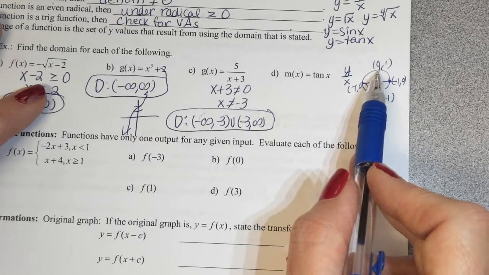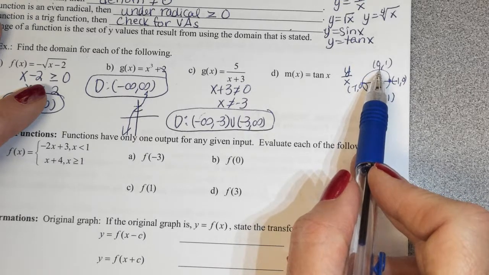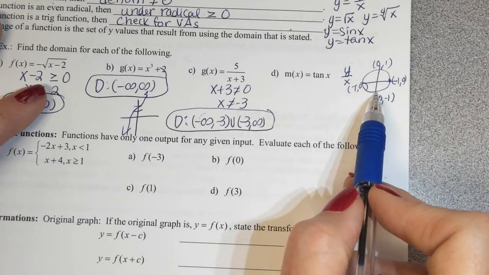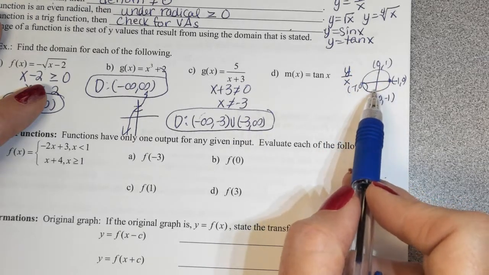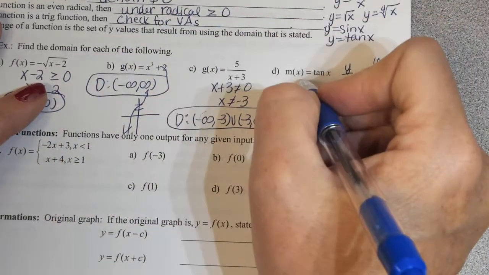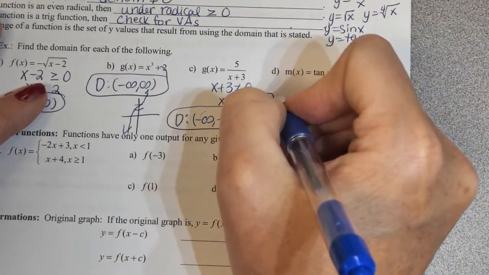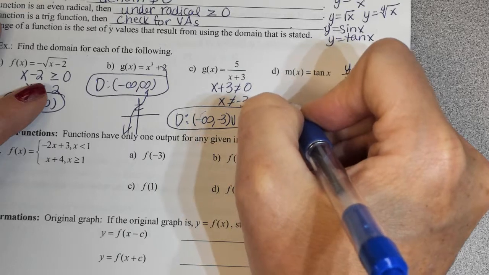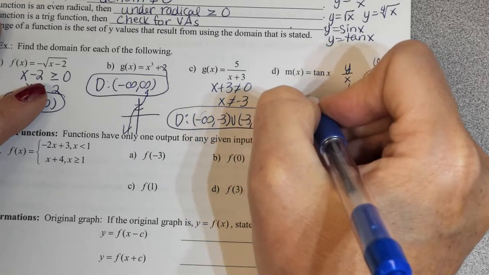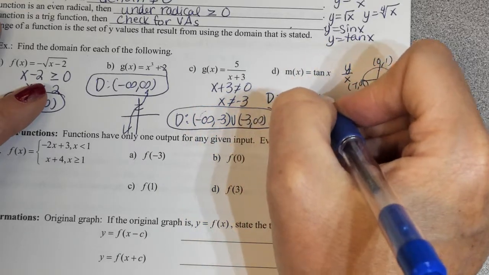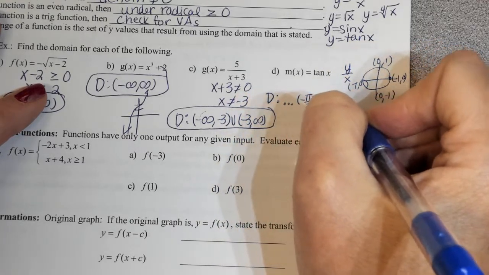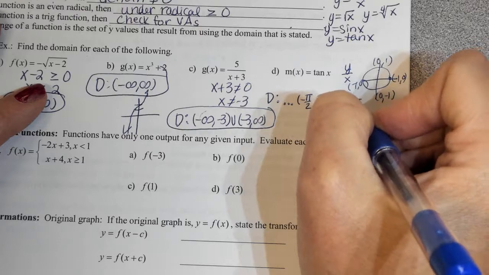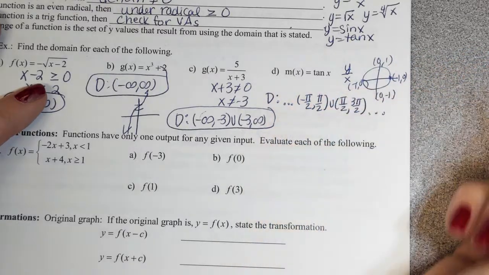So what is this right here? How many radians? Pi over 2. What about this? Okay, what if I went in this direction? What would I call it? Okay, so my domain then is actually going to be kind of weird on this. It's going to be dot, dot, dot, negative pi over 2, comma, pi over 2, union, pi over 2, comma, 3 pi over 2, dot, dot, dot.